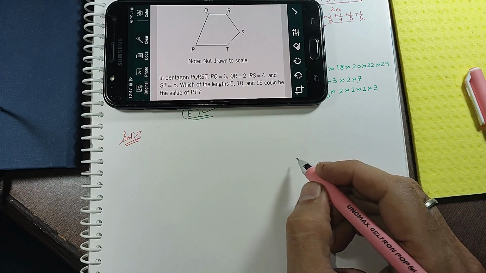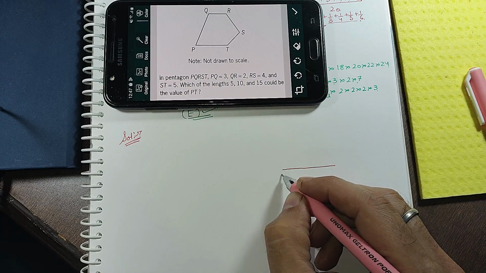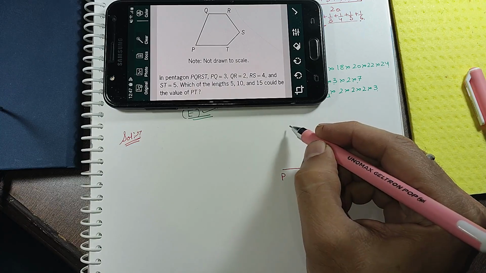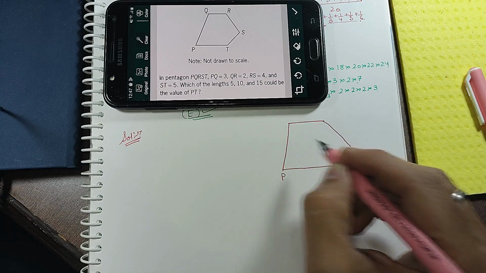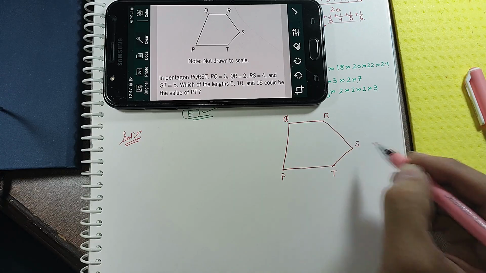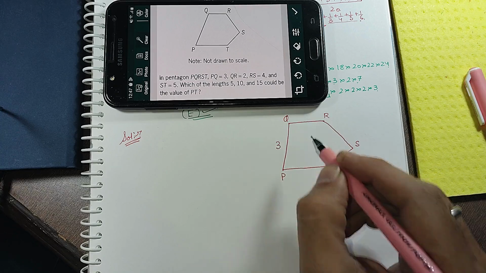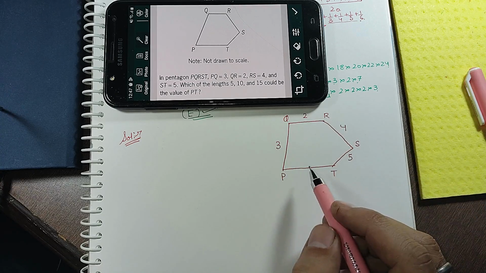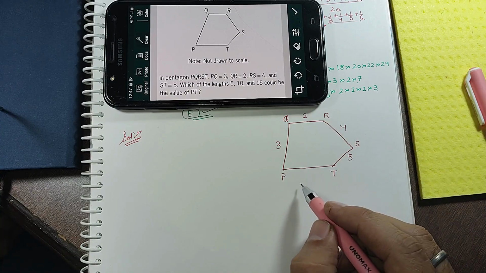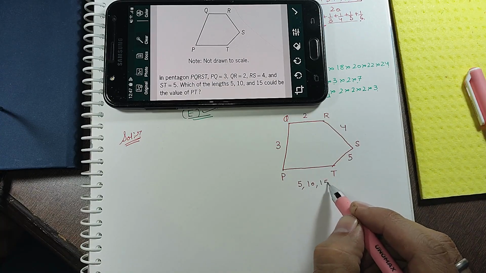First of all we will draw the figure, a pentagon, but this is not a regular pentagon because the sides are of different lengths. So PQRST. Now PQ is 3, QR is 2, RS is 4 and ST is 5. You have been asked which of the lengths 5, 10, 15 could be the length of PT.